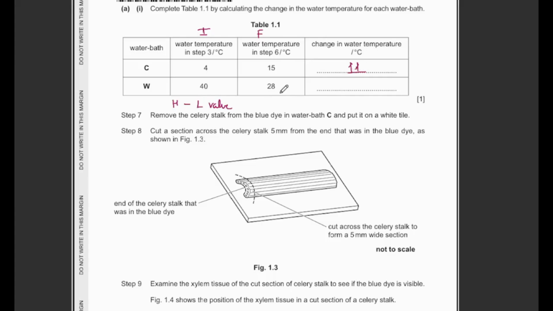Higher minus lower, that is 40 minus 28, will give the answer 12. So C was 11 degrees Celsius and W was 12 degrees Celsius. Fine. That was the error. Never do it the other way, because if it were that way, why would they give such an easy 1 mark? It is making you confused.